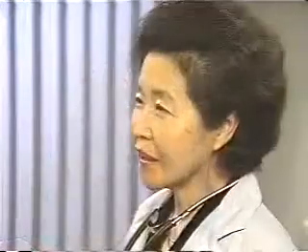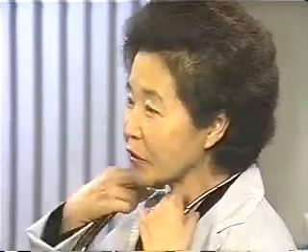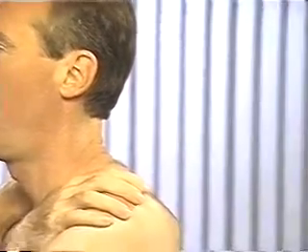This time, would you whisper 1, 2, 3, please? Finally, ask the patient to whisper 1, 2, 3. When these sounds are louder and clearer than normal, whispered pectoriloquy is present. All these changes in voice sounds suggest the air-filled lung has become airless.